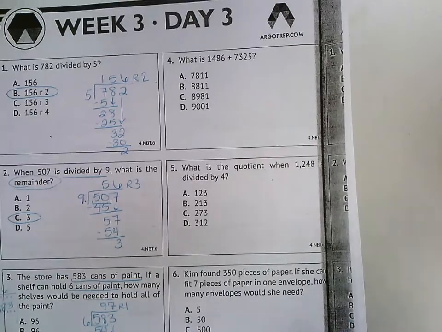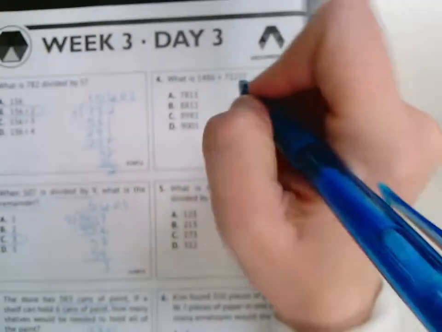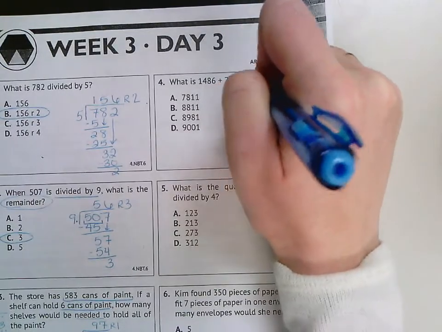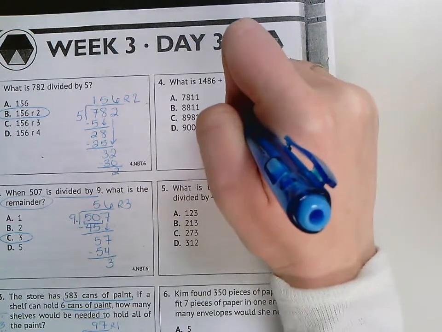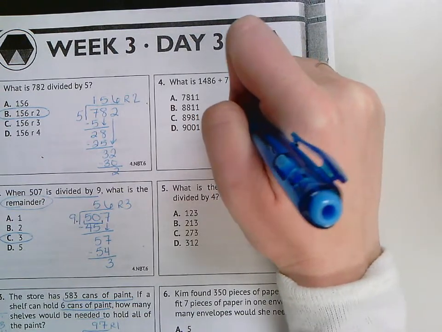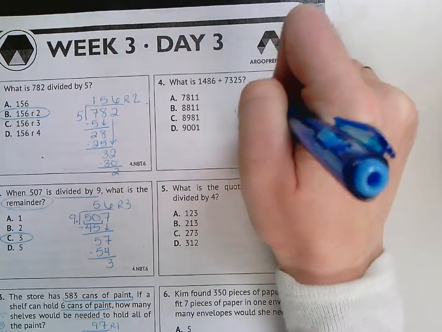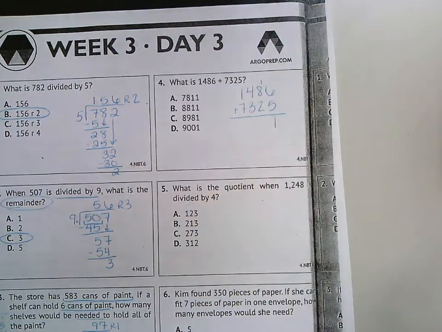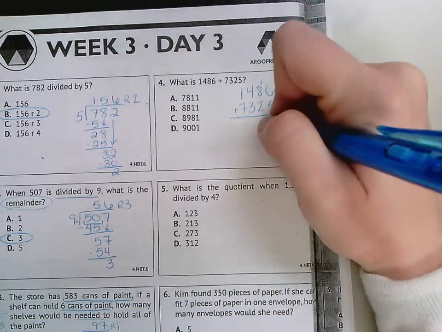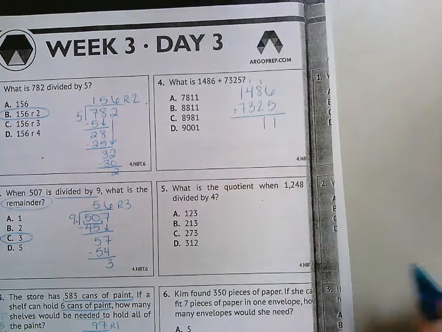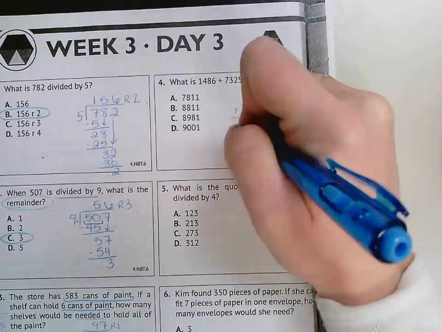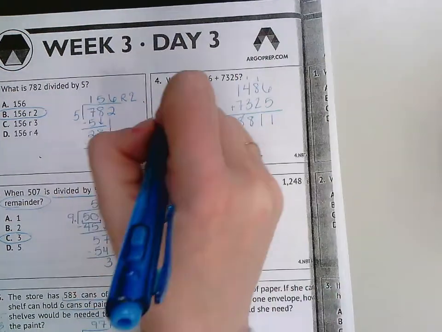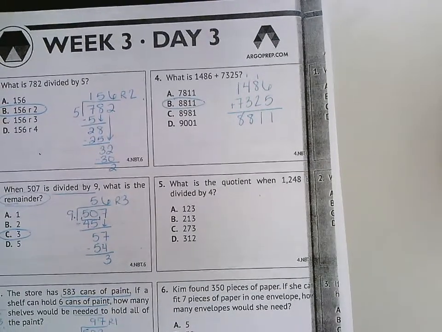Number 4, we're going to jump back up to a quick addition review. So I'm going to set up 1,486 plus 7,325. 6 plus 5 is 11. 8 plus 2 is 10 plus 1 is 11. 4 plus 3 is 7 plus 1 is 8. And 7 plus 1 is 8. So we get letter B, 8,811.